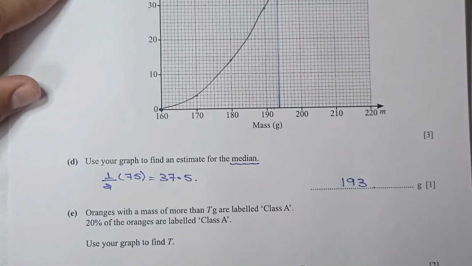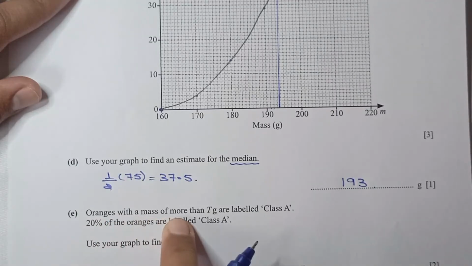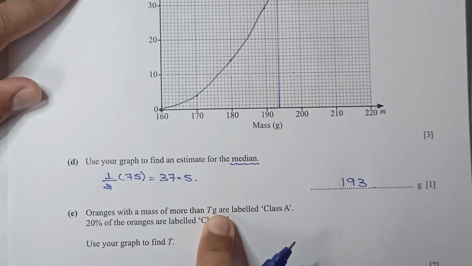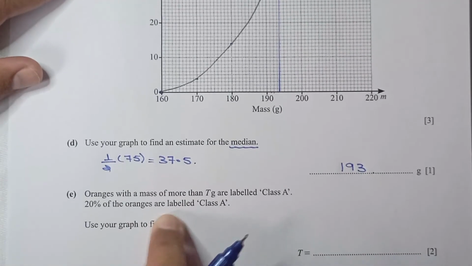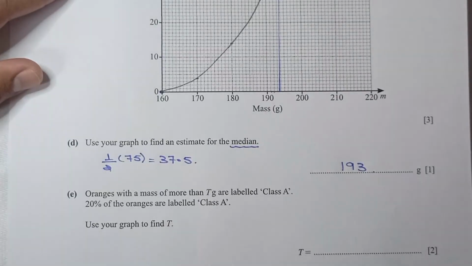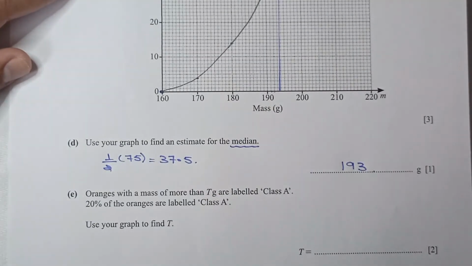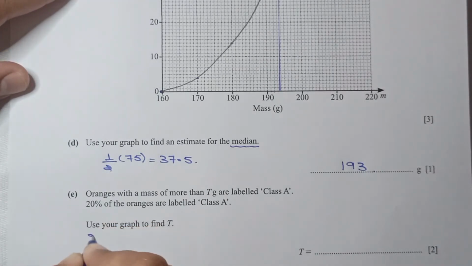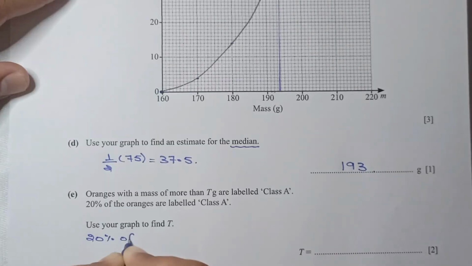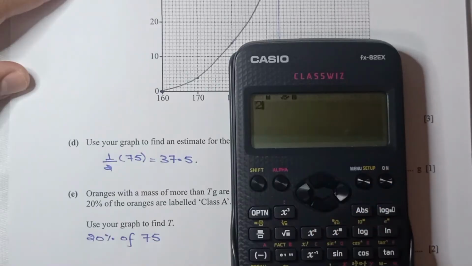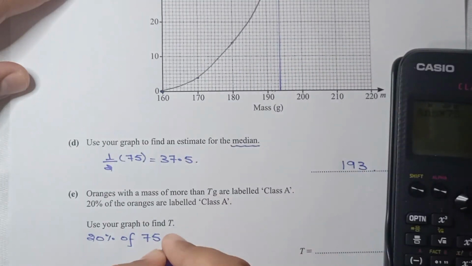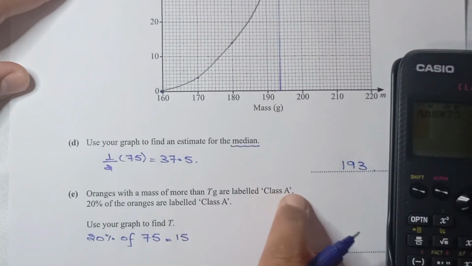Now for E part, oranges with the mass of more than T grams are labeled class A. 20% of the oranges are labeled class A. Use your graph to find the value of T. So if 20% are labeled as class A, so total are 75. So 20% times 75, it means 15 of the oranges are labeled as class A.